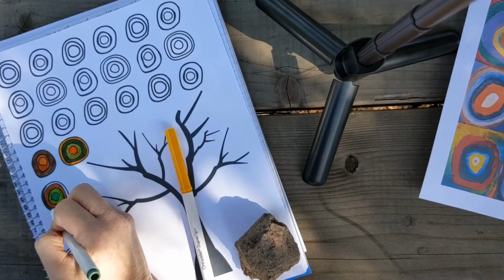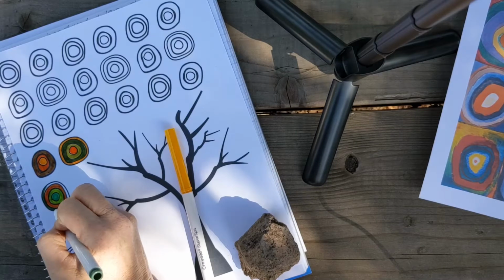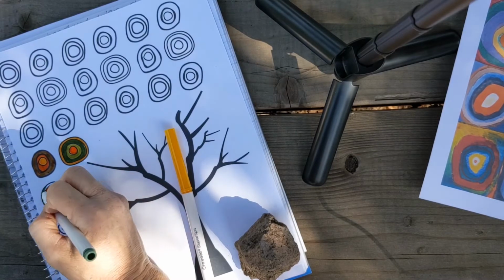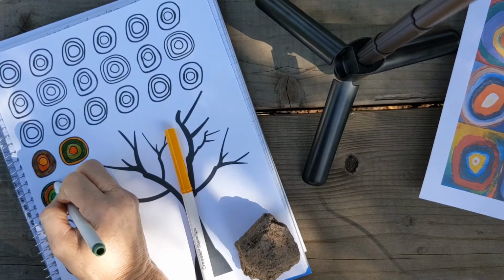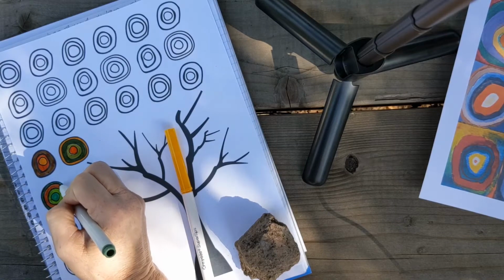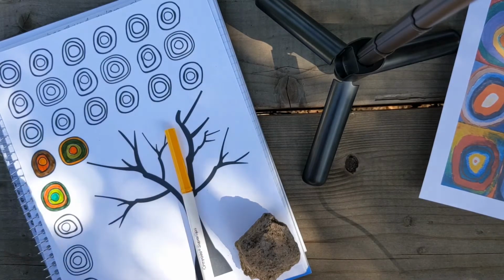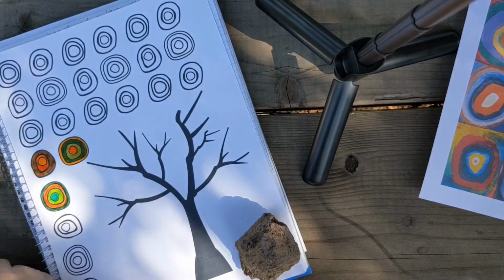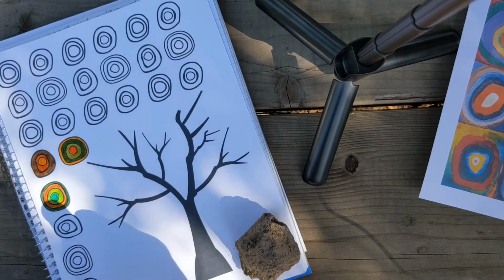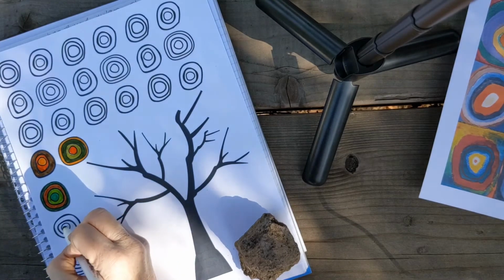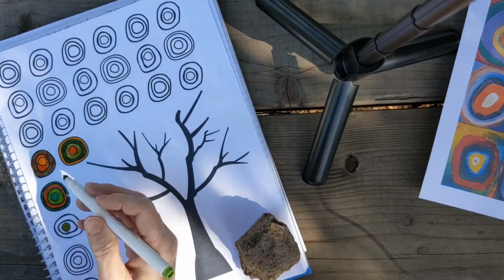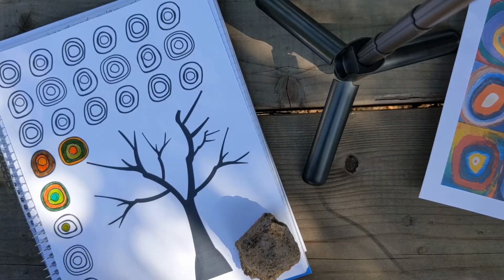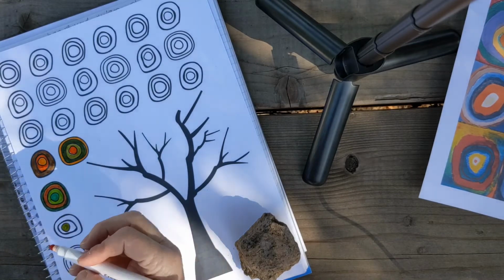So, these Kandinsky trees are just a fun way to explore trees and think about, what do trees look like? Obviously, with these fun circles, we aren't making super realistic looking trees, but the fun thing about art is that it doesn't have to be exactly correct according to the way things appear in nature, right?